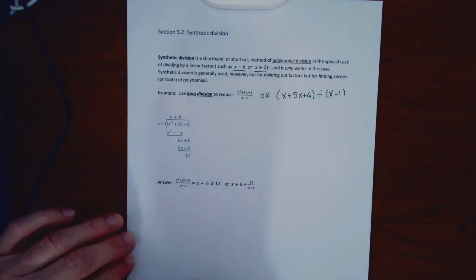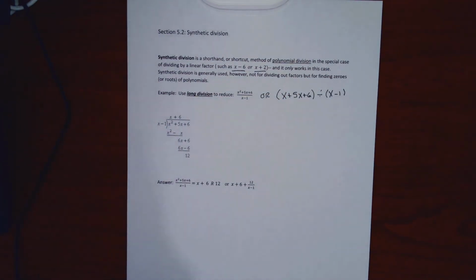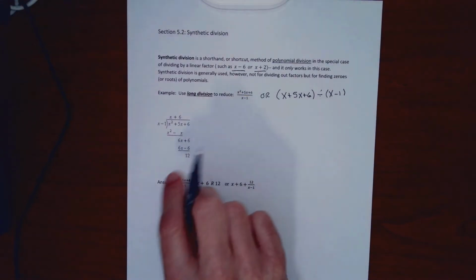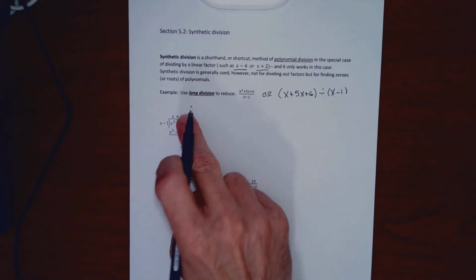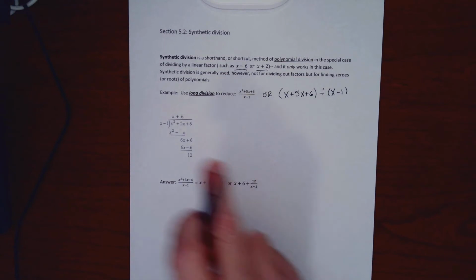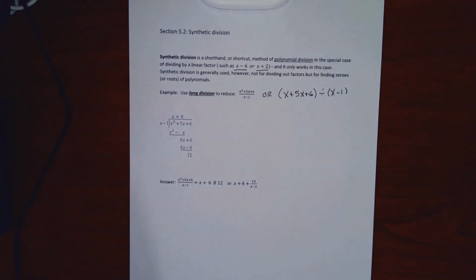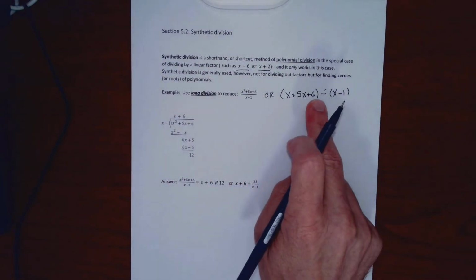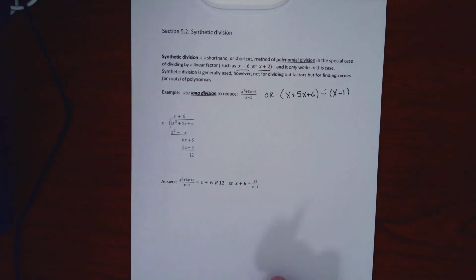and I would have to do long division. I teach long division in intermediate algebra. I'm not that excited about reteaching it, and we don't need to really remember long division for this particular chapter or at all in our class. But on the screen right now is an example of reducing this fraction using long division. I get an answer of x plus 6 with a remainder of 12. Of course, I could write it as x plus 6 plus the remainder 12 over x minus 1. That's not what we want to learn. We want to learn how to do this division, or equivalently this division, using the shortcut method called synthetic division.